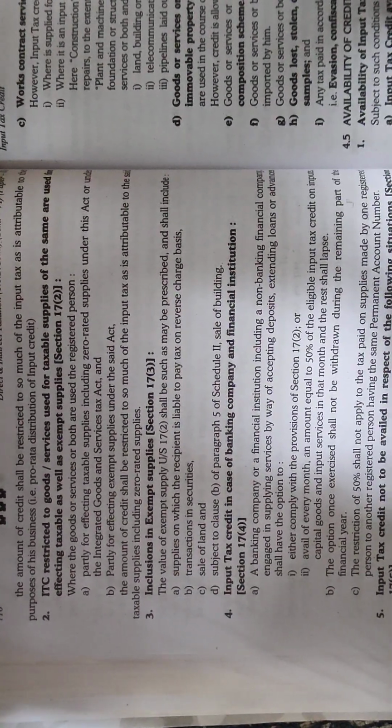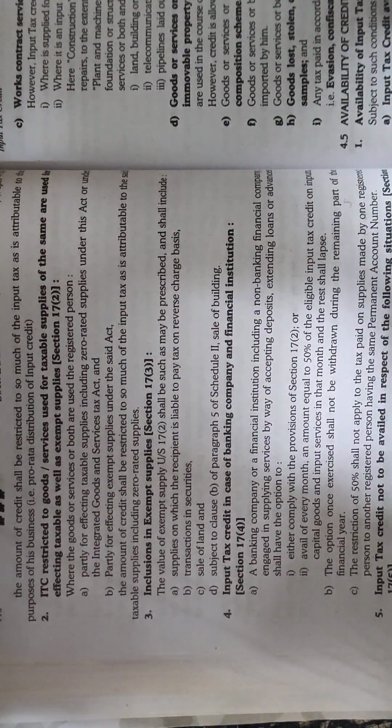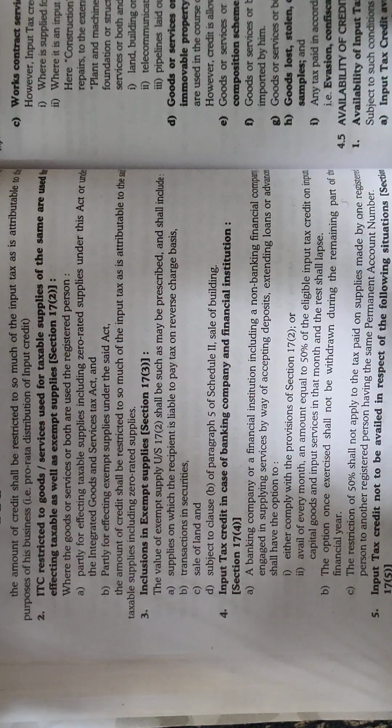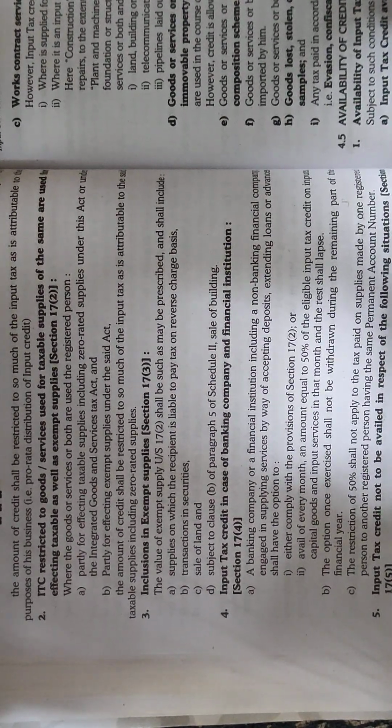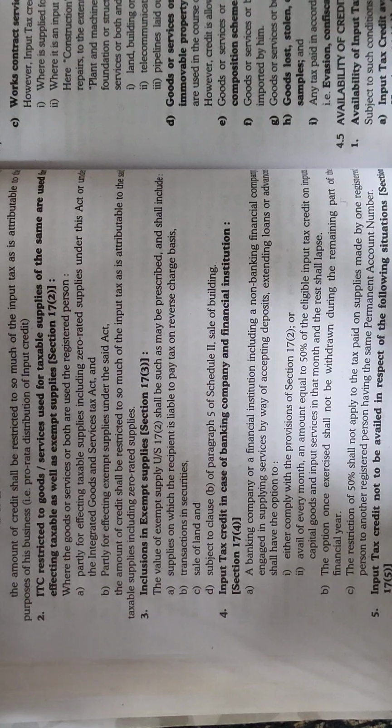Input tax credit in case of banking company and financial institution: a banking company or a financial institution, including a non-banking financial company, engaged in supplying services by way of accepting deposits or extending loans or advances shall have the option either to comply with the provisions of Section 17(2), or avail every month an amount equal to 50% of the eligible input tax credit on inputs, capital goods and input services in that month.